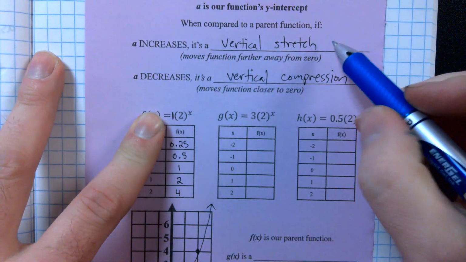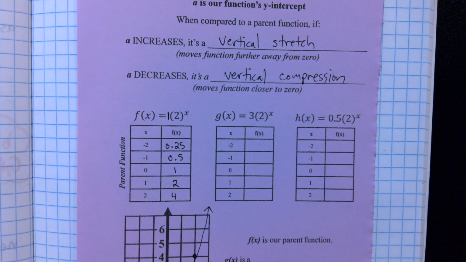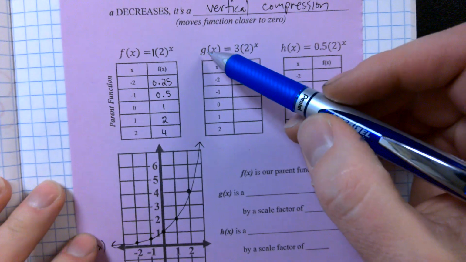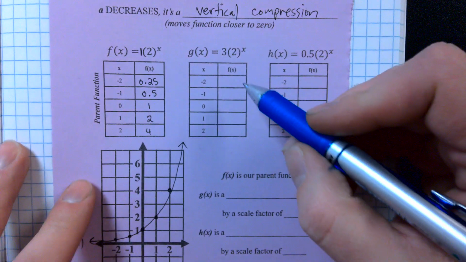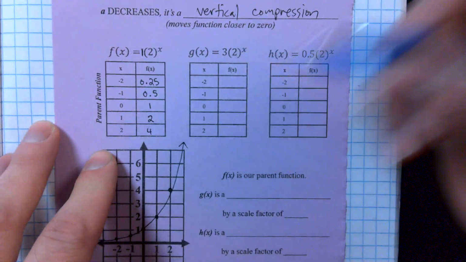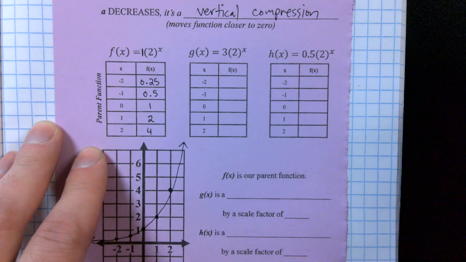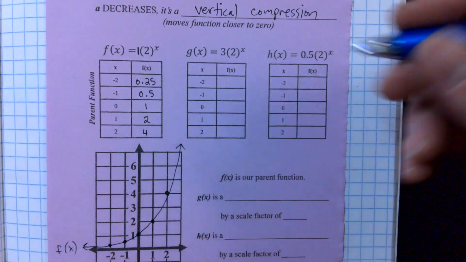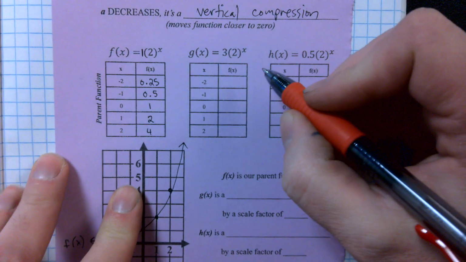Okay, do you think that's going to be a stretch or a compression? Stretch, because our a value got bigger, right? 3 times as big, as a matter of fact. So with our blue pens, everybody got a blue pen? Or something not black and not red? A blue pen? We're going to do g of x. Actually, let's do red. My bad. Get the red one. It'll make more sense later. So we're going to do g of x in red.